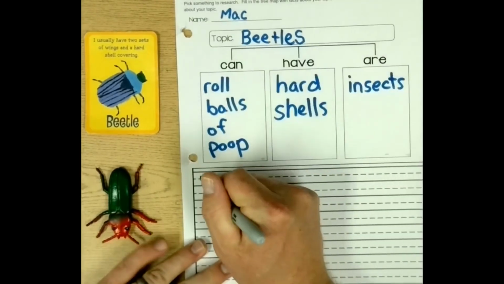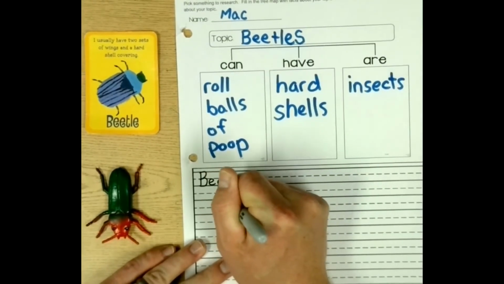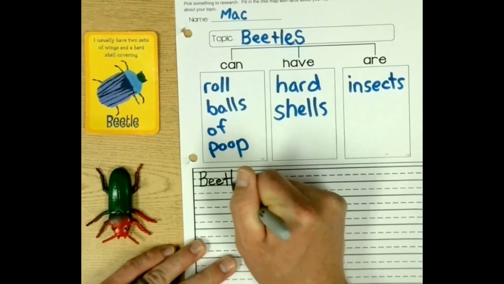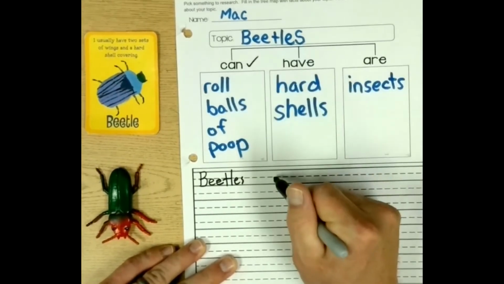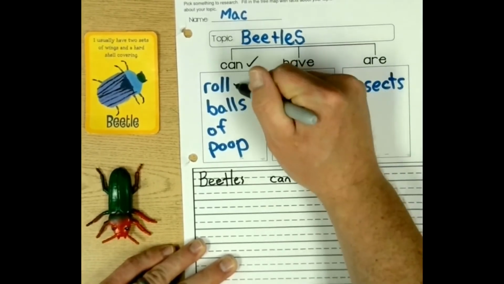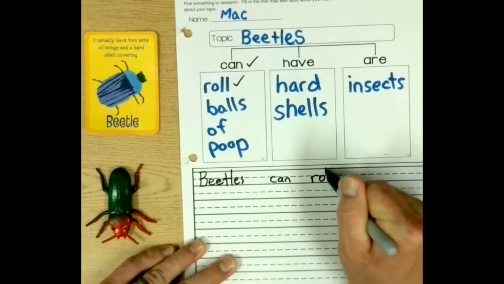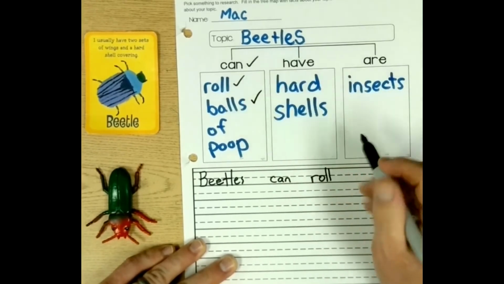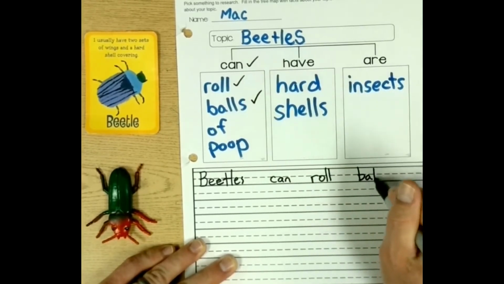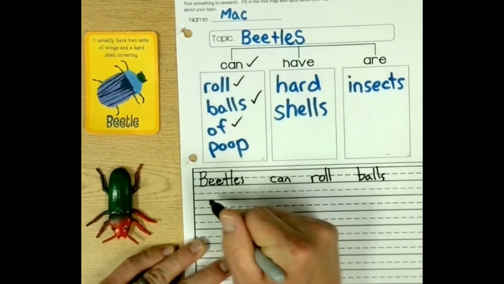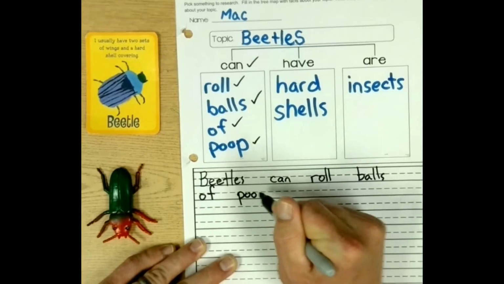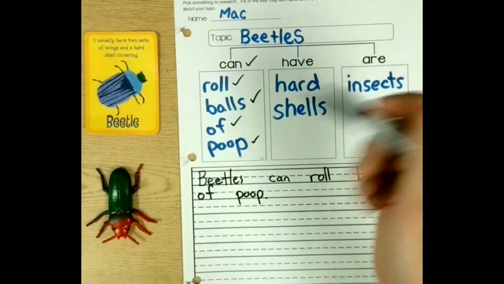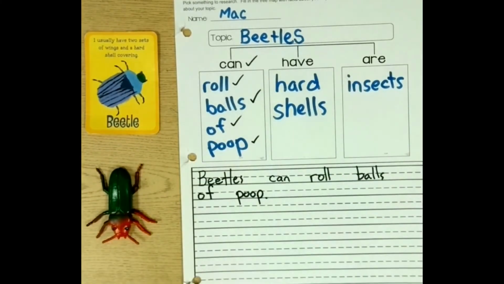So beetles can, and when I write the word, I'm going to put a check mark. Roll balls of poop. Period. Now, time for a second sentence.